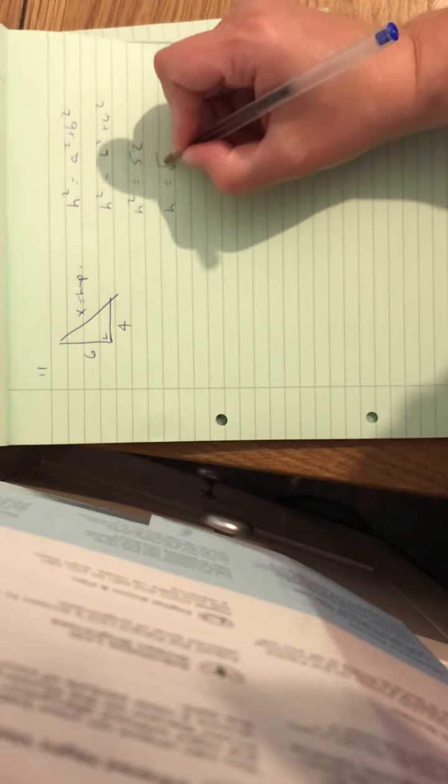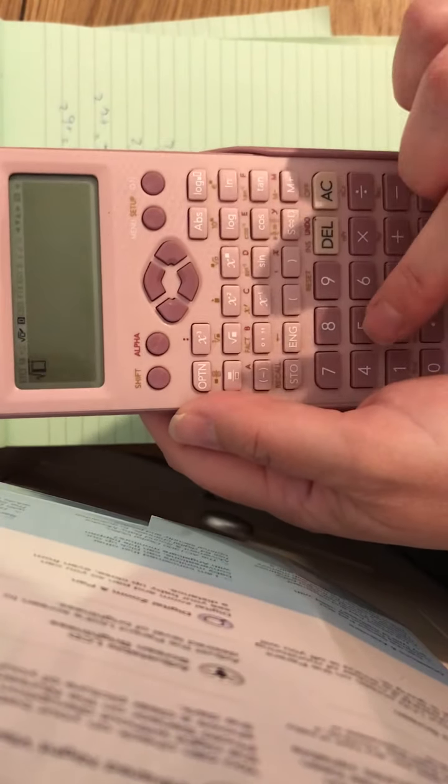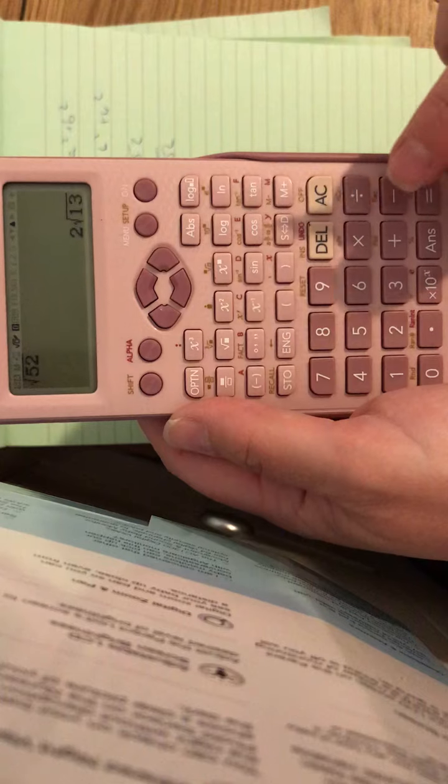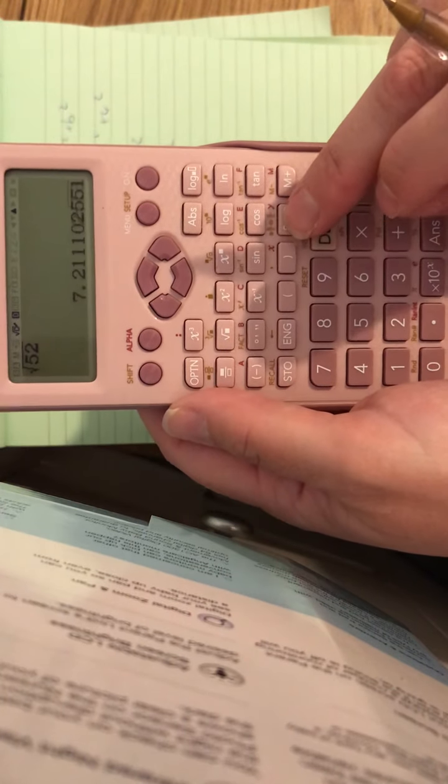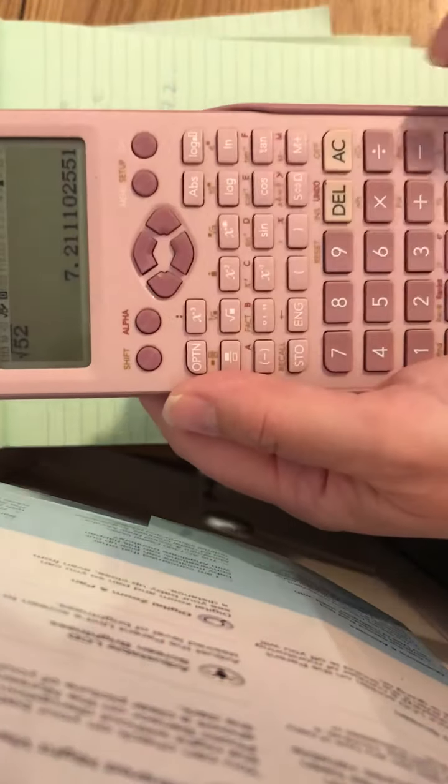So you've got to get the square root of 52. And some of you weren't doing this for me the last day, so I gave you a little comment. So it's square root of 52, you press equals on it. And if it comes up like that, you just press the SD button and you get it as 7.2. Sometimes they'll ask for it to be left in surd form, but normally they ask for 1 decimal place.